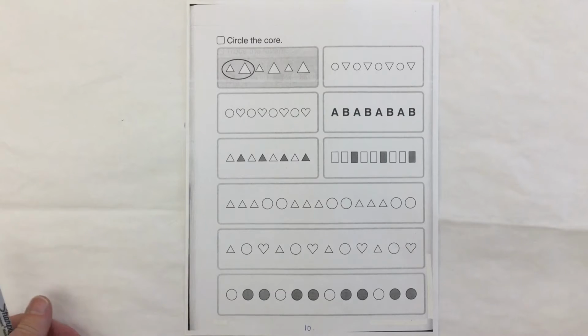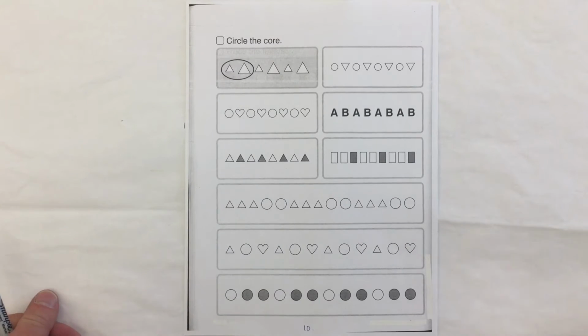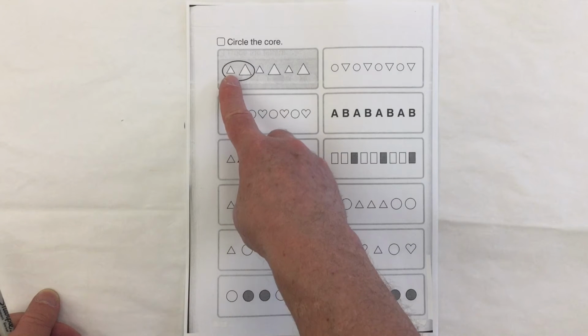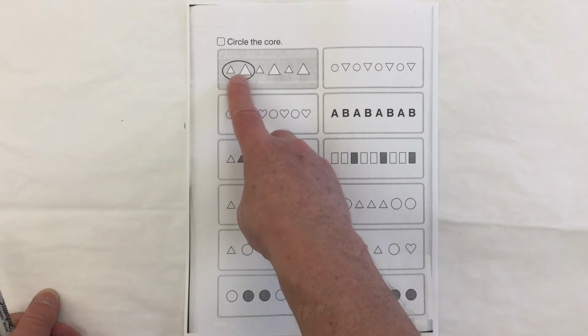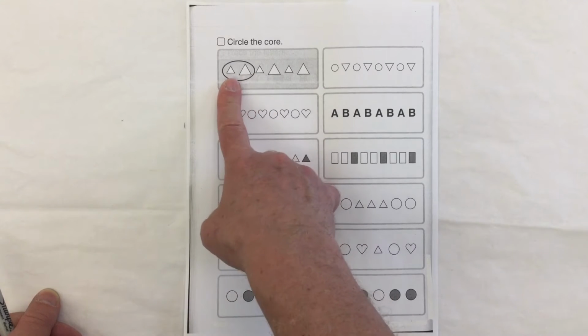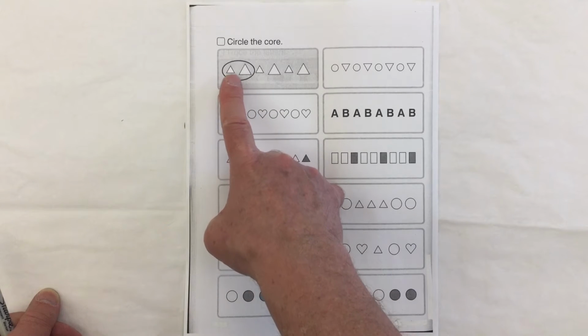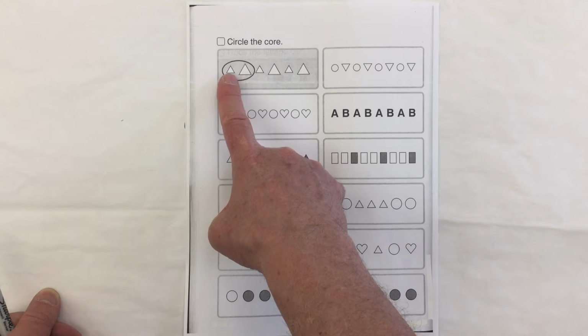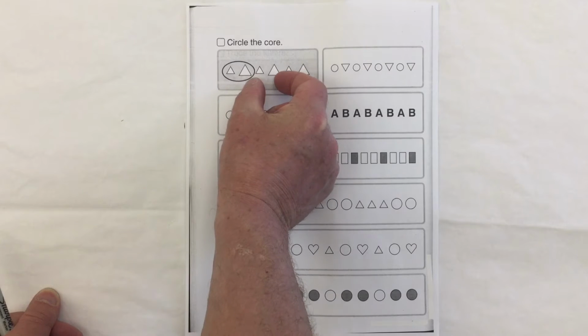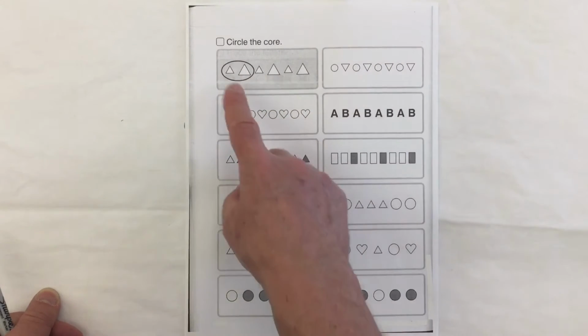So here we have a worksheet on patterns, and we're talking about cores again. It says circle the core. Remember, the core is the first time we see the full first part of the pattern before it gets repeated. So they've done this first one for us, and we can see it's small triangle, big triangle. This is the core with only 2 terms in it because this chunk then gets repeated and so on.